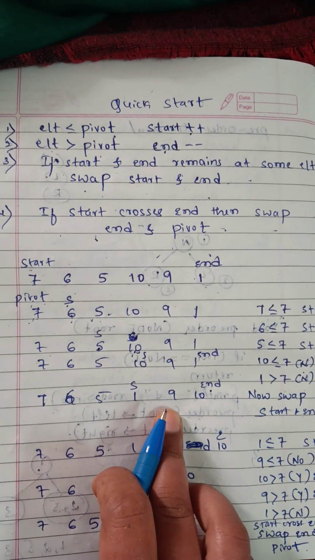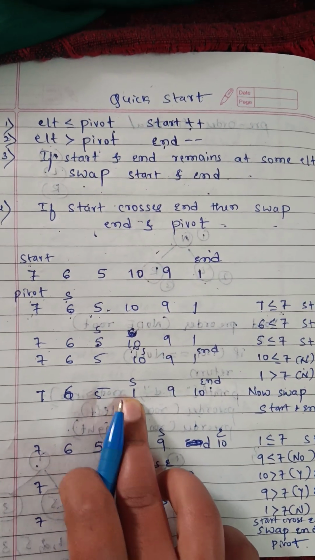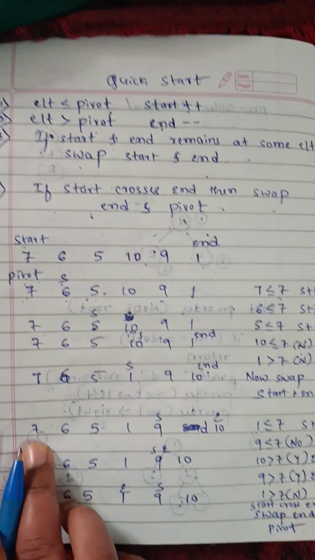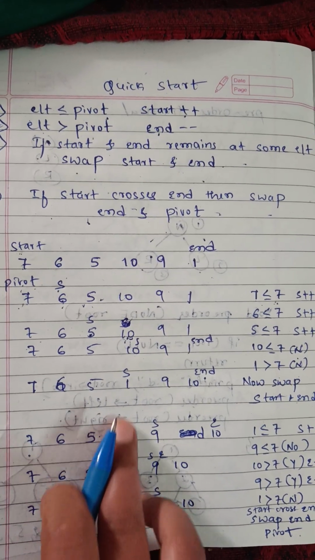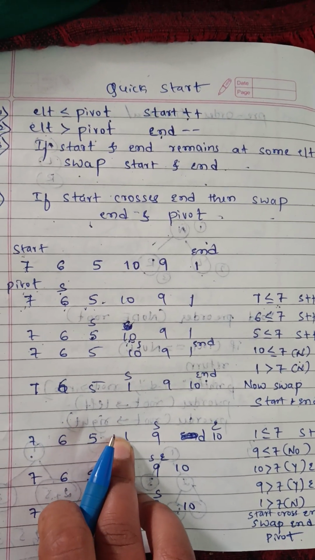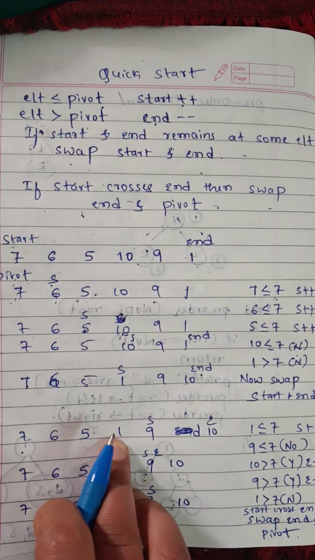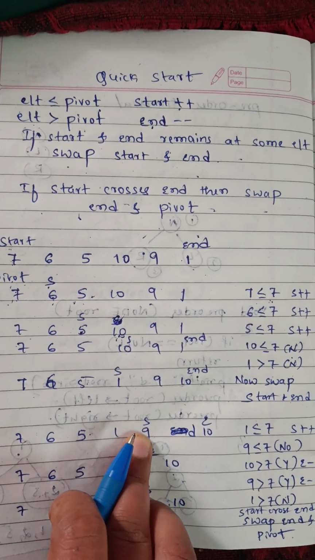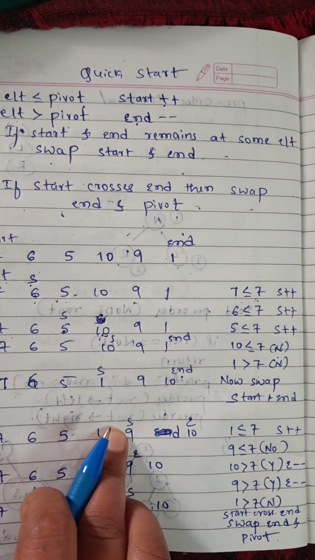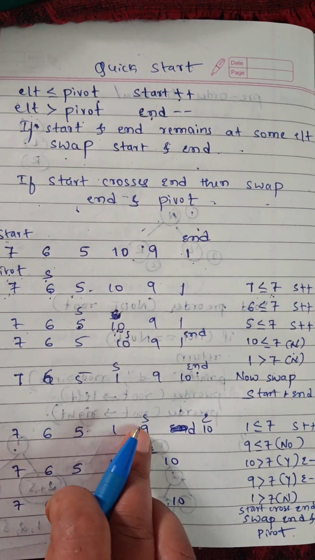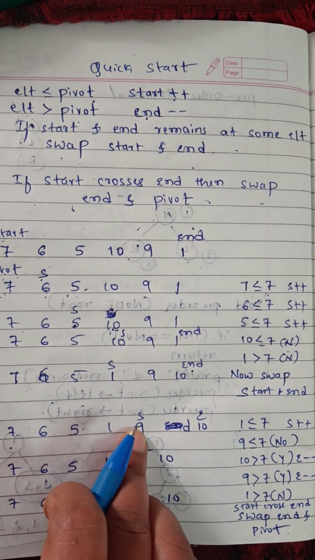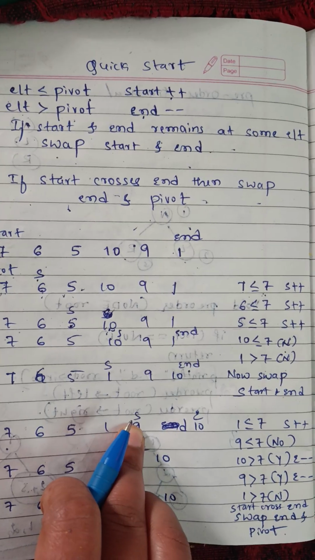Next, consider this one. The start is here and the end is here, and the pivot is the same, right? Again you will consider the start here. Is 1 lesser or equal to 7? Yes, the condition is true. Then the start is incremented. Next you will check again with the 9. Is 9 lesser or equal to 7? No, right? The start stops here.